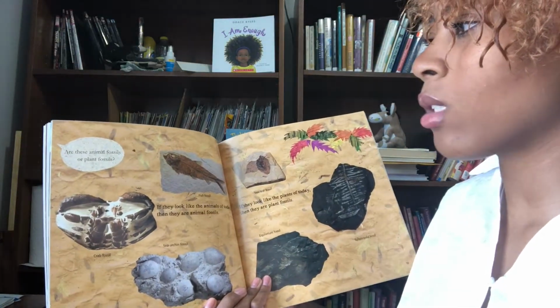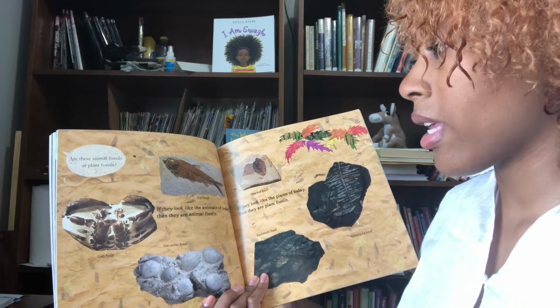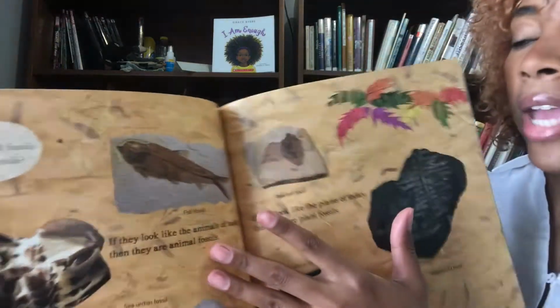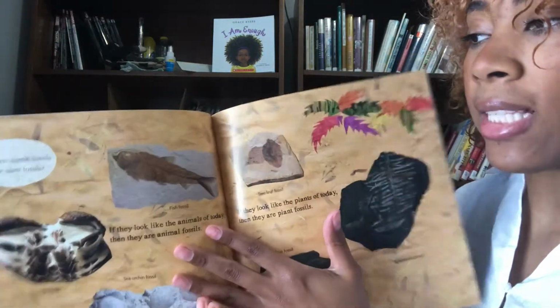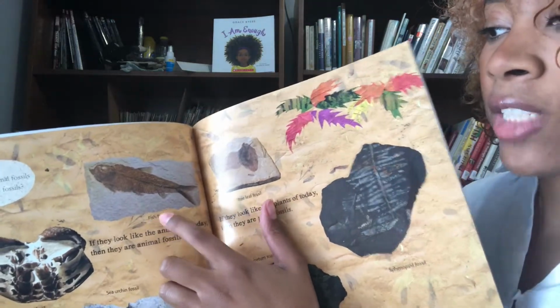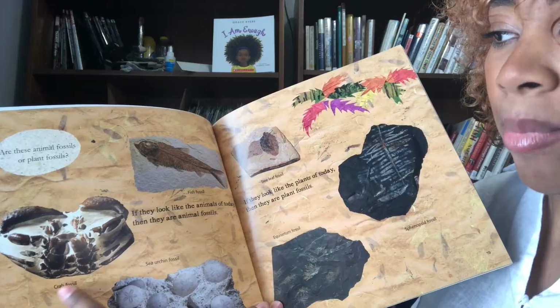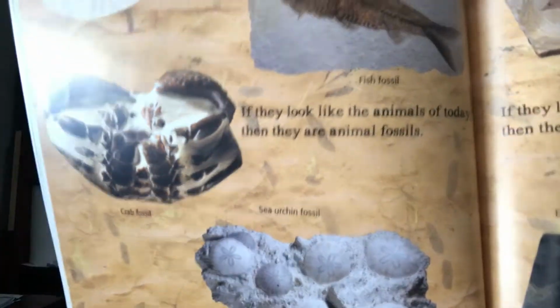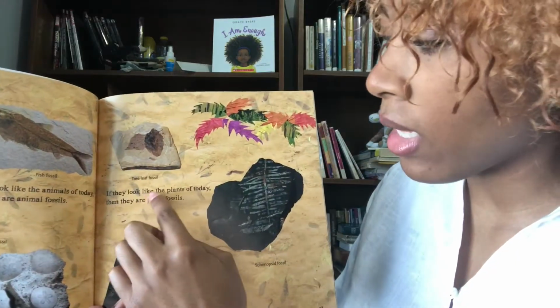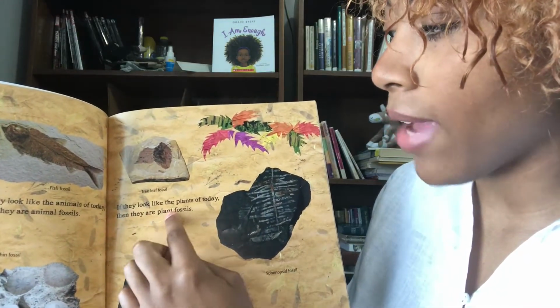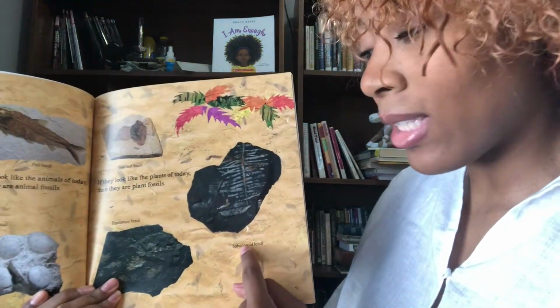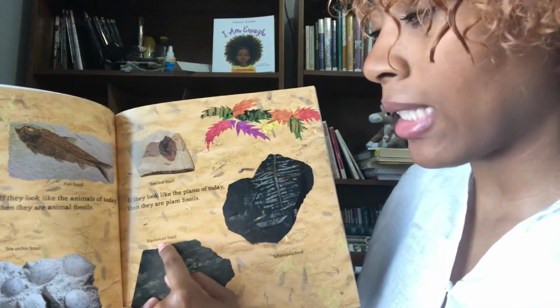Are these animal fossils or plant fossils? If they look like the animals of today, then they are animal fossils. We have some labels. So labels tell us what is in the picture. This label says fish fossil. This label says crab fossil. And this label says sea urchin fossil. If they look like the plants of today, then they are called plant fossils. More labels: tree leaf fossil, symphonosid fossil, and equisetium fossil.